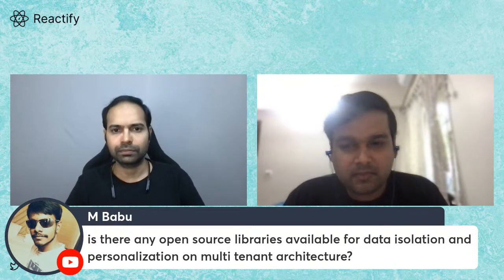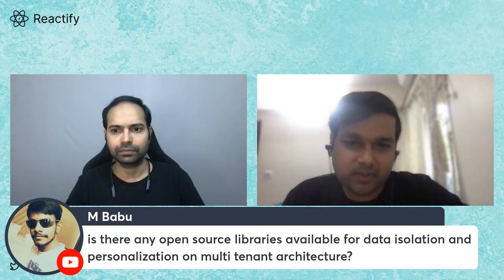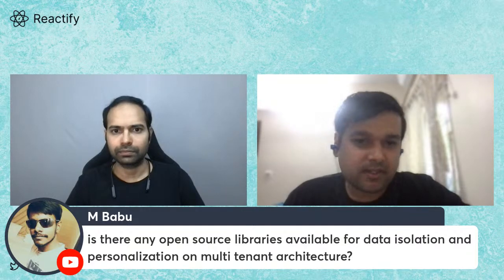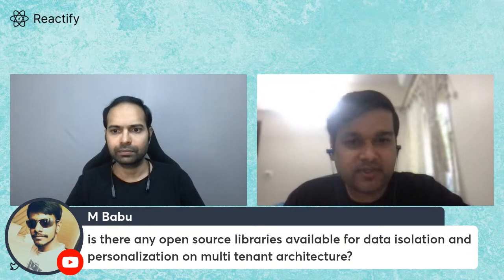But I'm not very much aware of any data isolation and personalization framework, because the data isolation happens on the DB side, which is not something that I've covered here. And personalization depends, there are a lot of patterns for this. For example, for theming, you have a lot of CSS libraries, CSS and JS methods, or CSS variables that you can use.